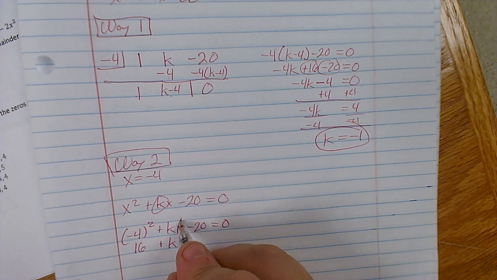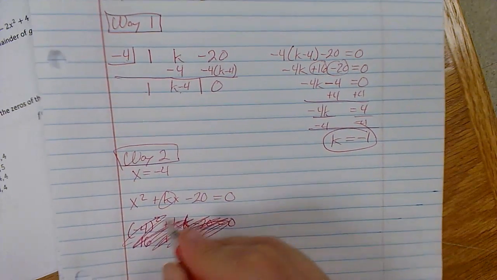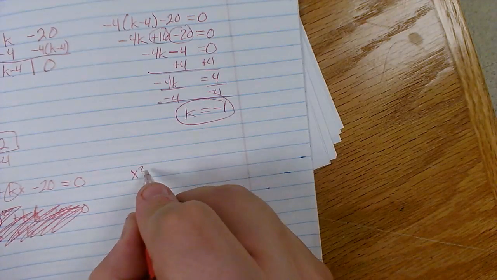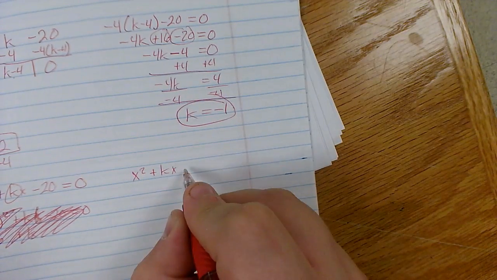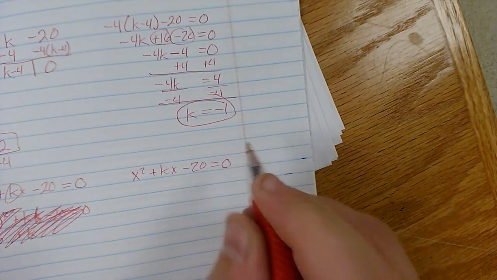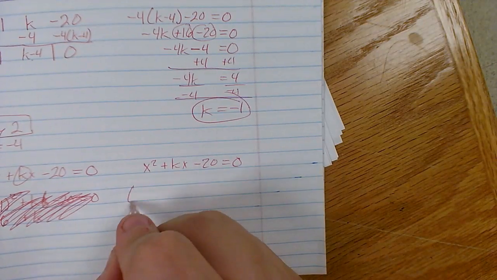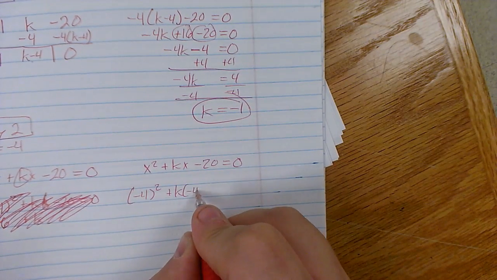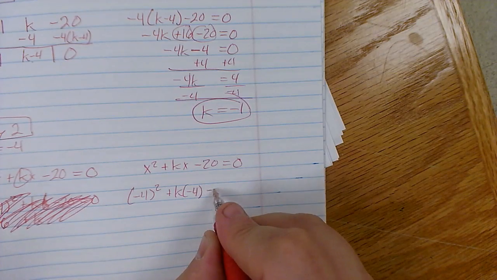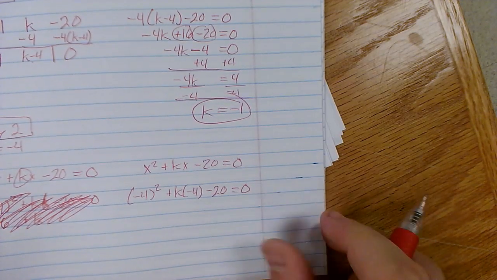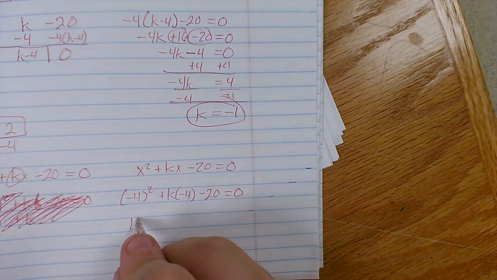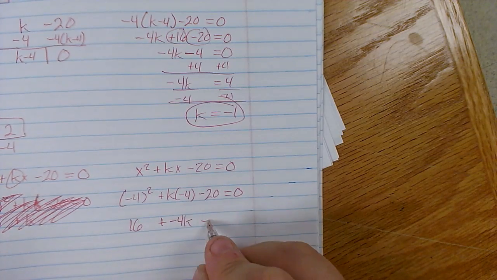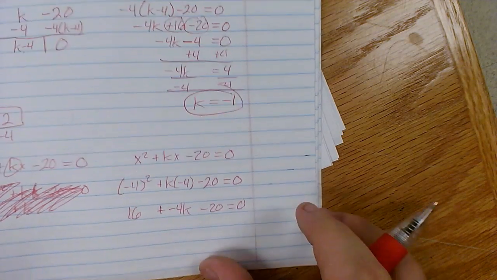Oh, I forgot to put... Back it up. Okay, Mr. Taylor made a huge mistake. I plugged in the negative 4 for this x, but I forgot to plug in the negative 4 for this x. And I'm the teacher. How dare I? So this would be 16 plus negative 4k minus 20 is equal to 0.